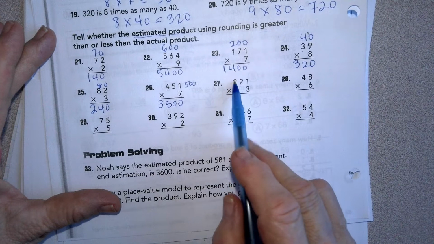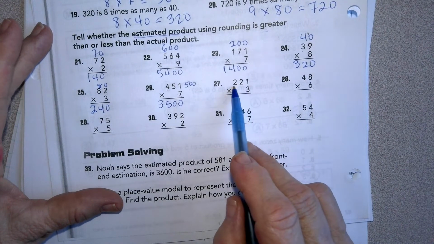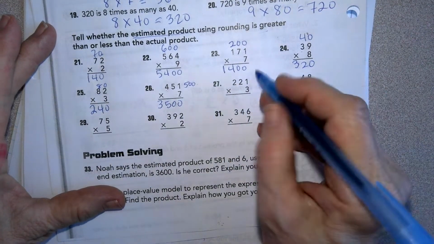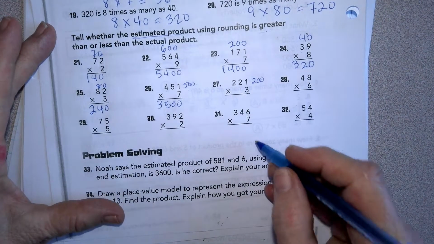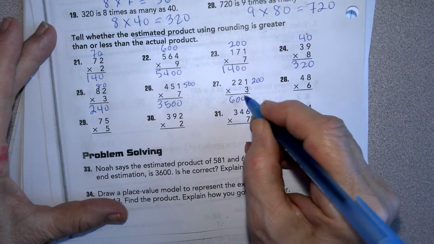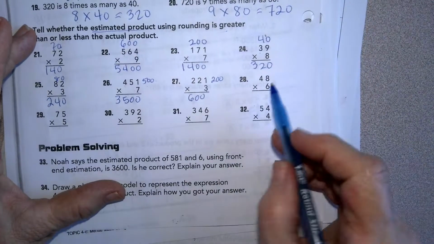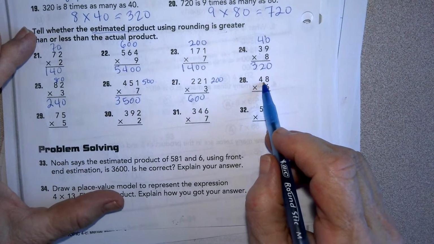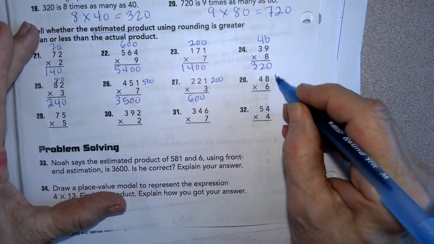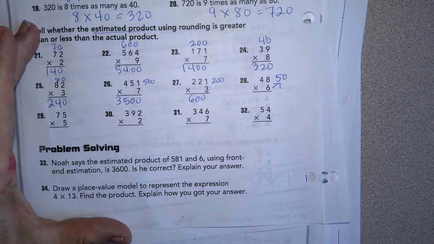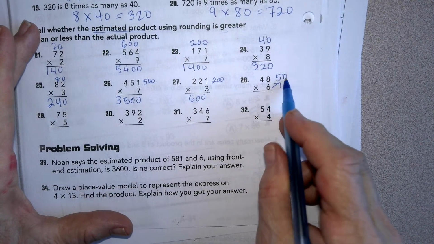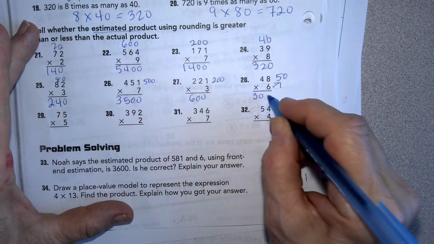Because I've got that answer there, I don't want to mess it up, I'll put it to the side. So is that 200 or 300? 200. 3 times 200? 600. Is this going to be 40 or 50? 50. And then 6 times 50? 30. Well, it's 30, but an extra what? 300. Yeah, it's going to be 30, and then we've got that extra 0 to tack on.